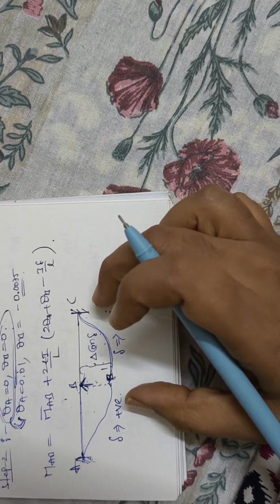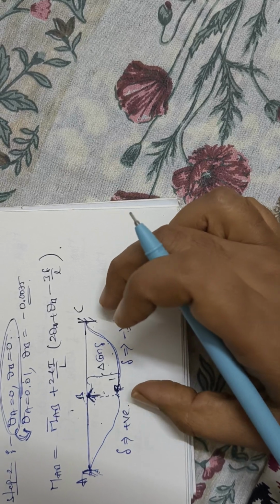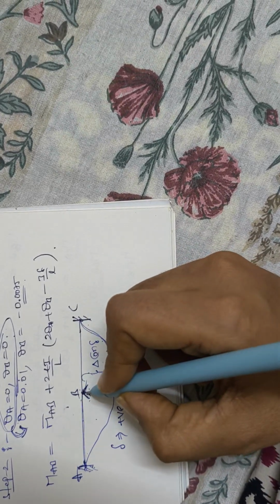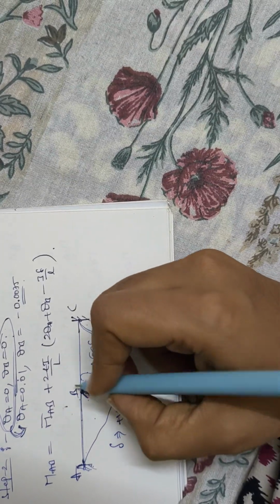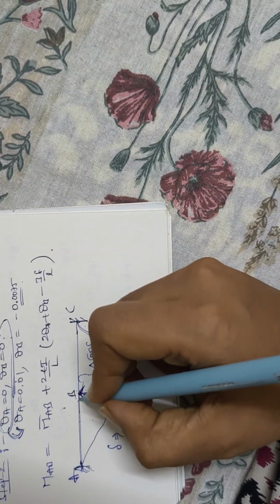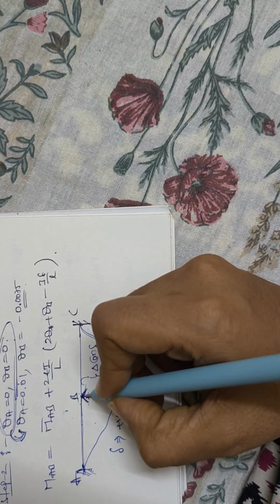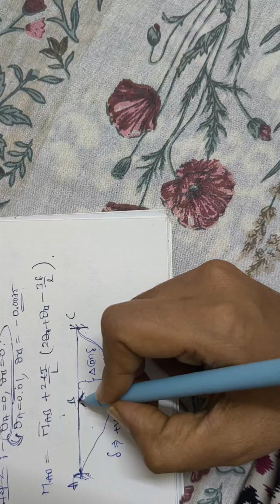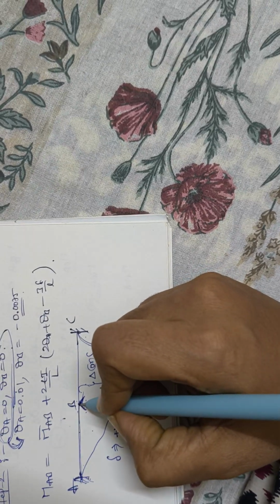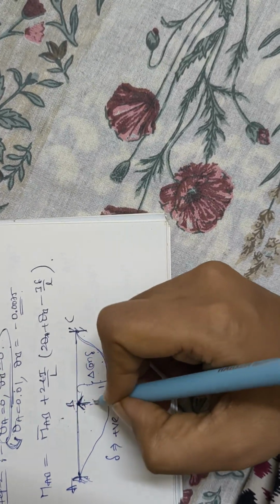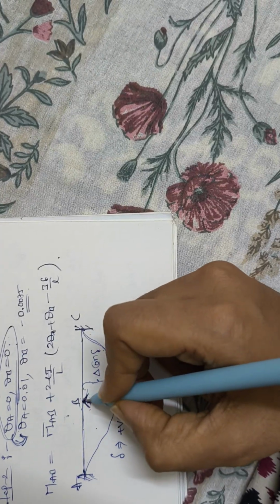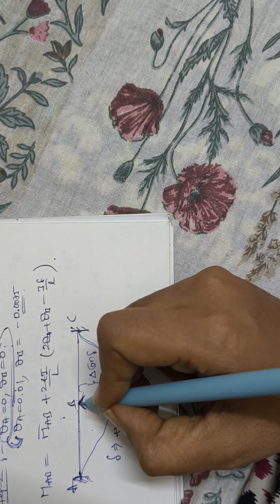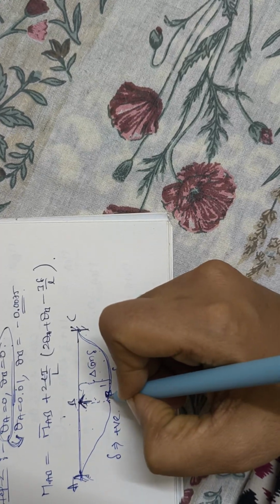So where and when will sinking occur? Due to some weaker condition, some effect of external forces acting at the B support, naturally or artificially. So B is subjected to those natural forces, and the position of B may change from this position to this B dash.